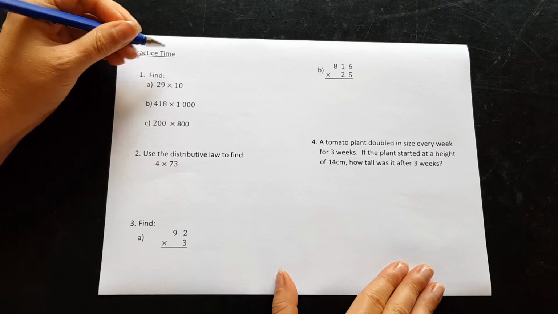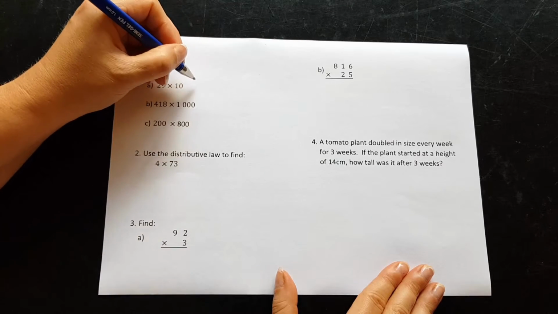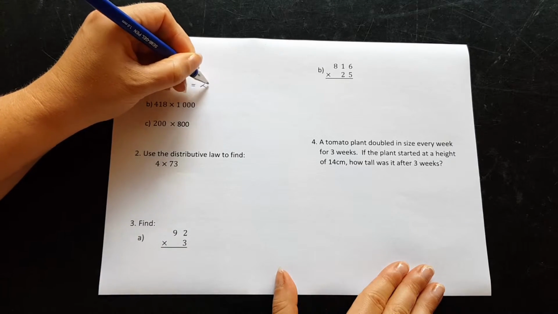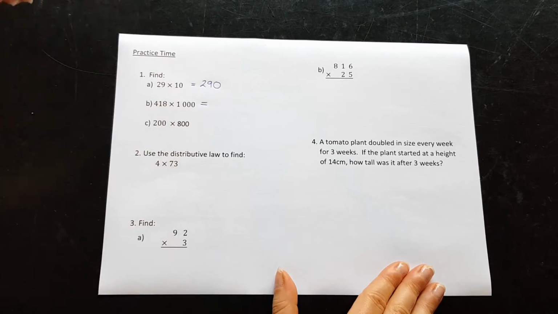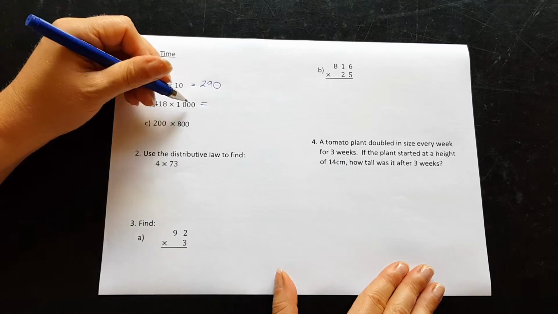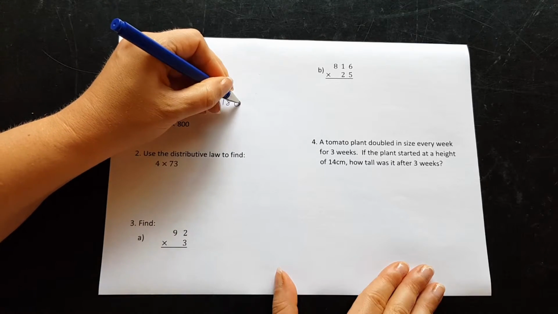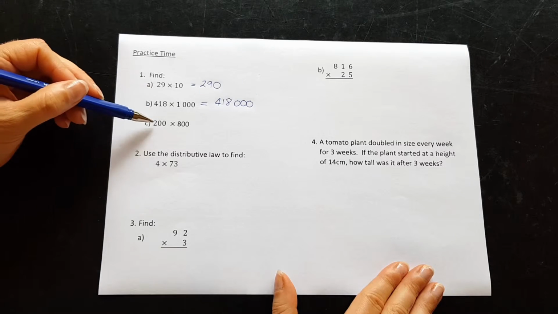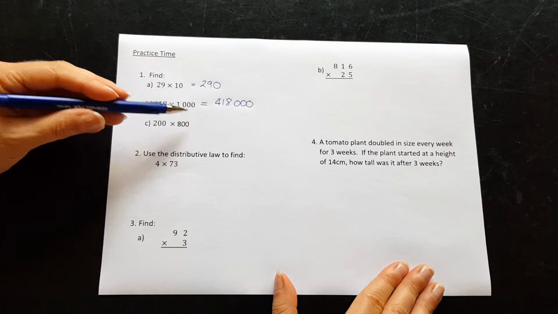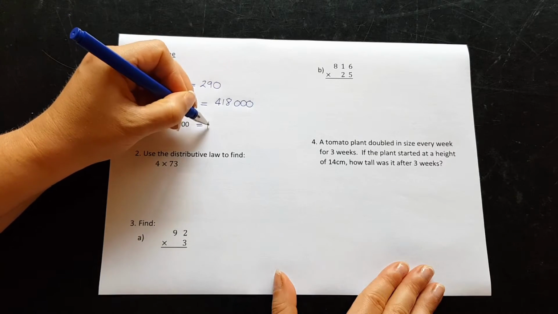So for 1A, 29 times 10, all we have to do is put that 0 on the end. So 29 with a 0, so 290. For the next one, 418 times 1,000, 418, and the 3 zeros, 1, 2, 3, so 418,000. 200 times 800, let's do the 2 times the 8 to get 16.